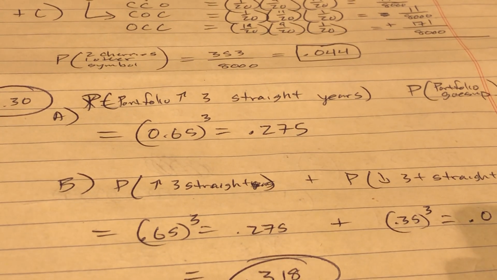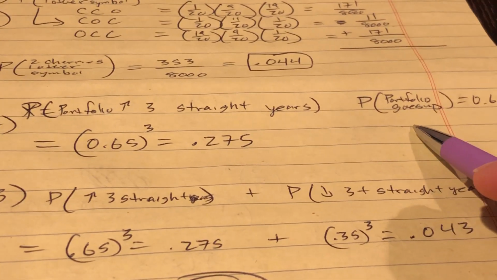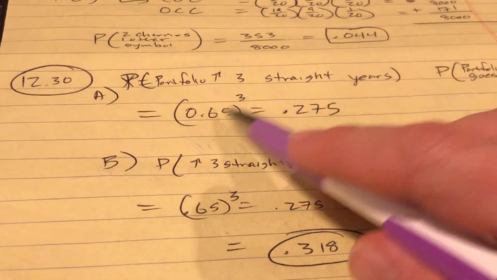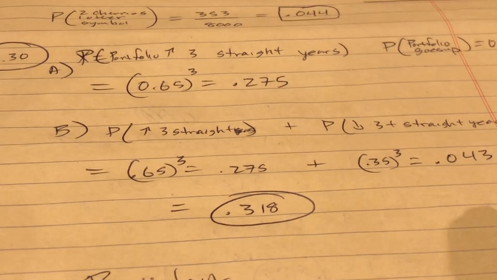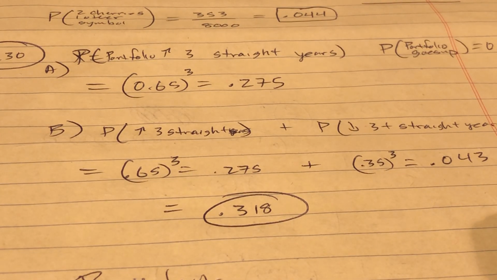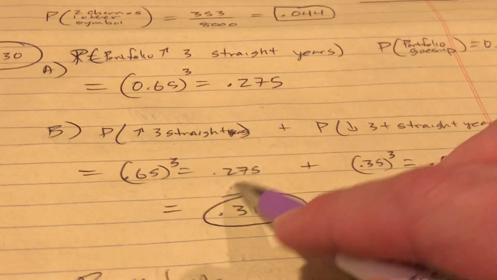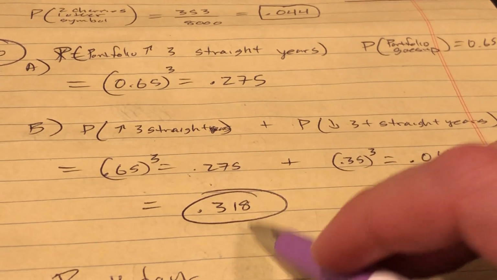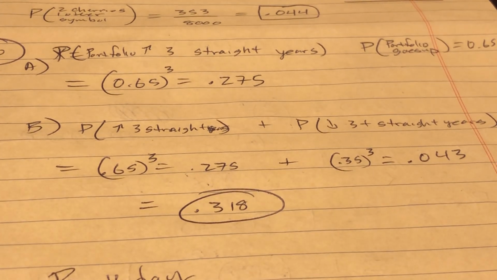So what's the probability that the portfolio goes up in 3 straight years? The probability that the portfolio goes up is 0.65, so it goes up 3 straight years is that cubed. And B says, what's the probability that it goes in either direction for 3 straight years? So the probability it goes up for 3 straight years plus the probability it goes down for 3 straight years. You get that, and you add them up together. And that is it. That's a nice notes video.